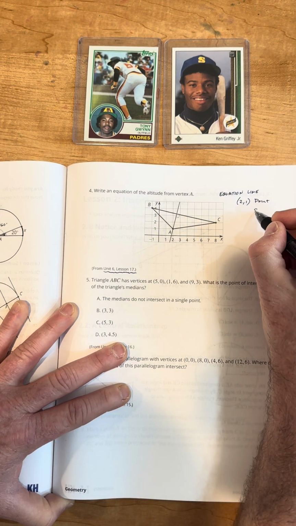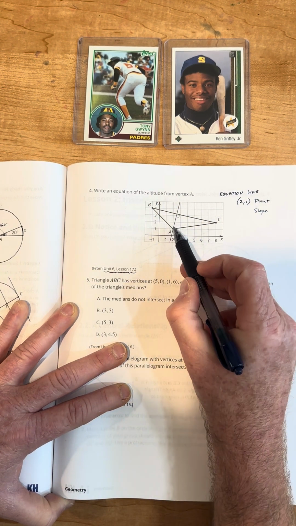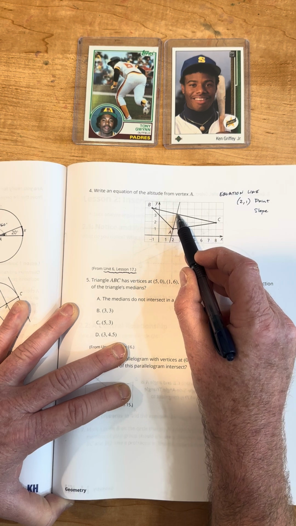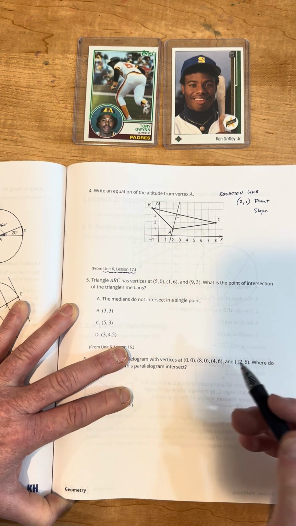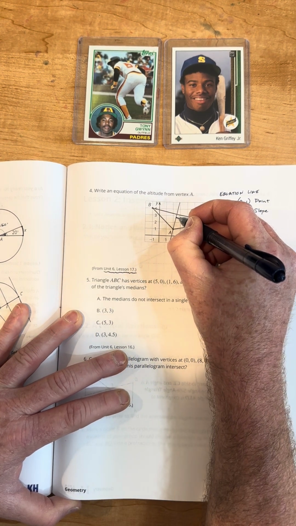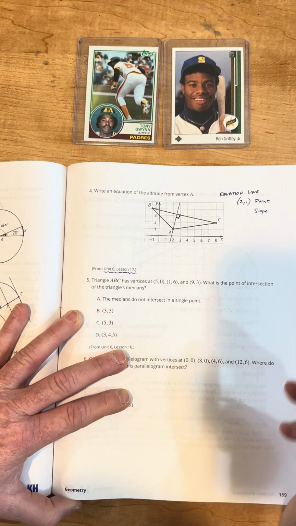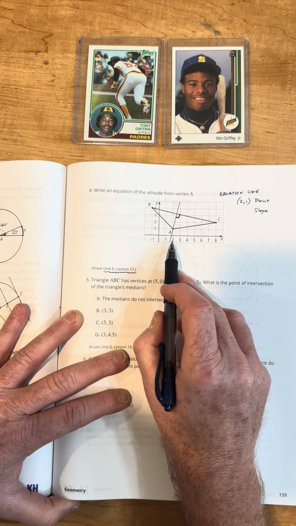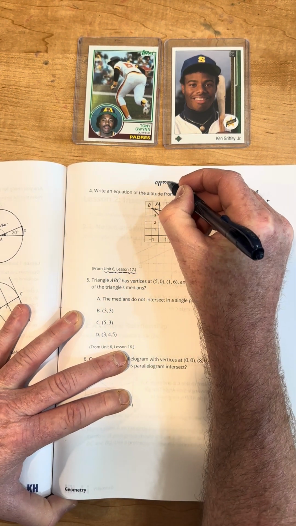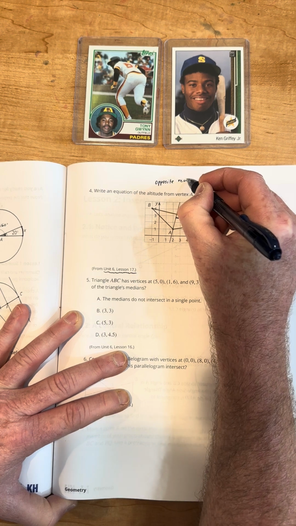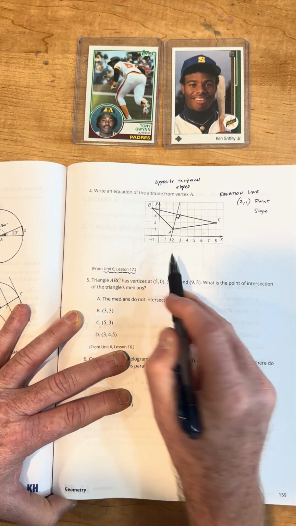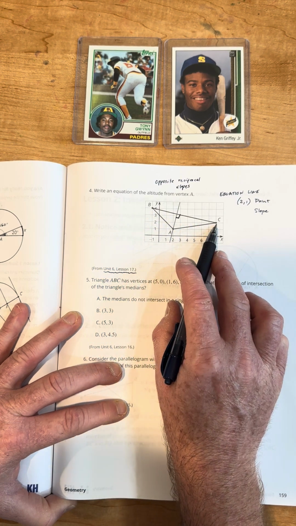Now what's the slope? Well, it's not easy because the rise is like 1, 2 1/4 and the run is 1/2. It's kind of weird. So I'm going to look here. I'm going to be like, oh, that's perpendicular, right? And remember, perpendicular lines have opposite reciprocal slopes. So I'm going to find the slope of BC.